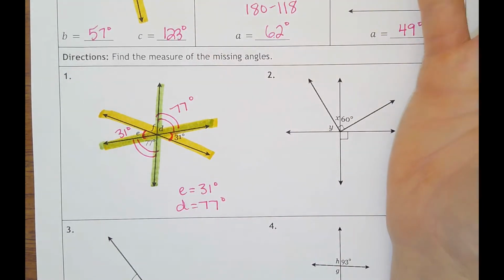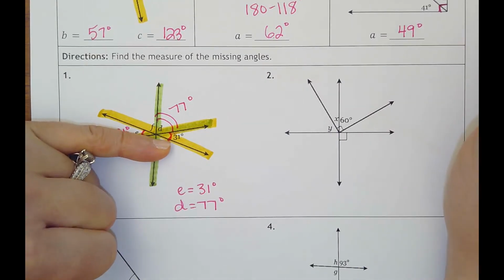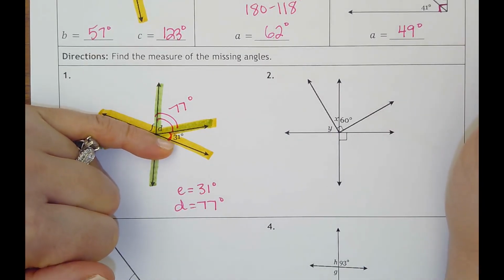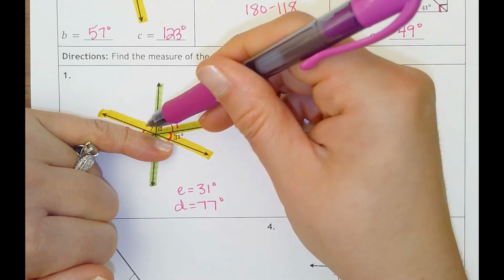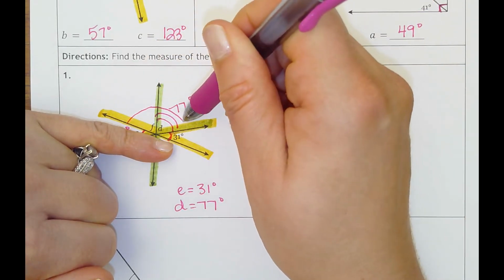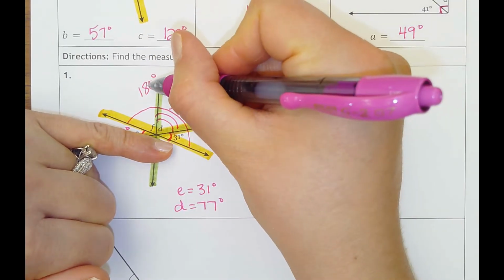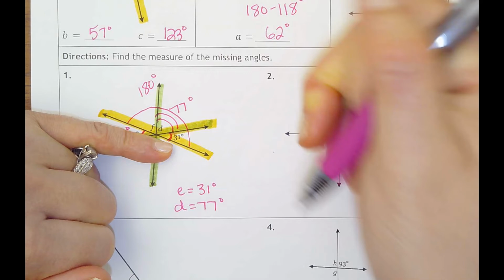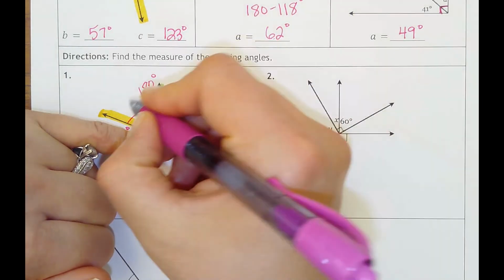There's several different ways. There's no right way. It's whatever your brain sees. My brain is seeing this. These 3 angles, F, D, and this 31 degrees form a linear pair. This is all 180 degrees. So to find F, I could take 180 minus 77 minus 31. And that would leave me with 72.